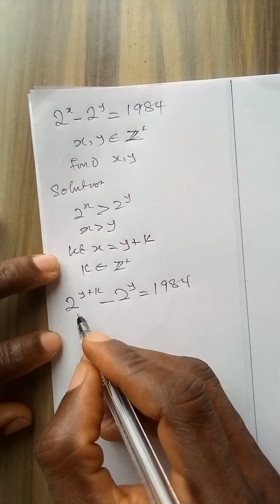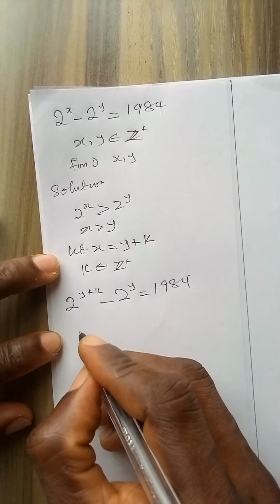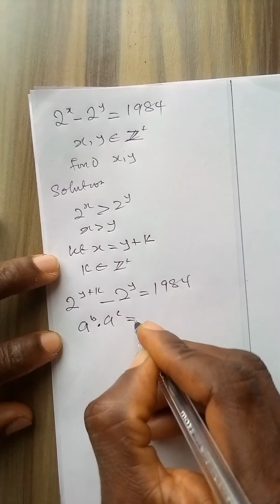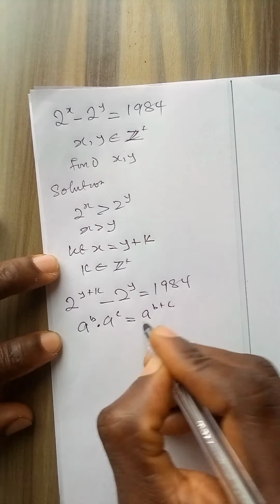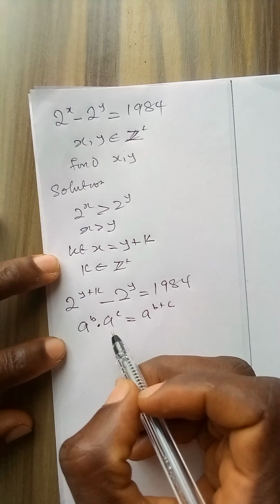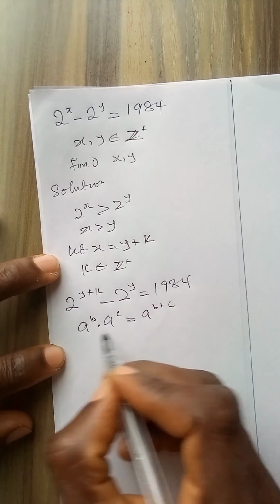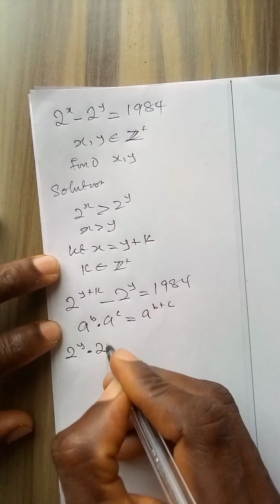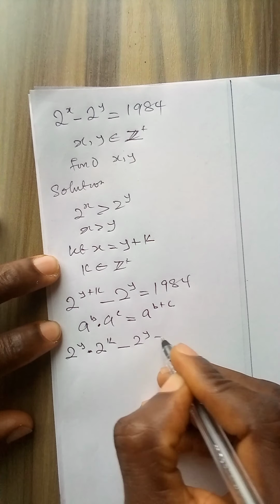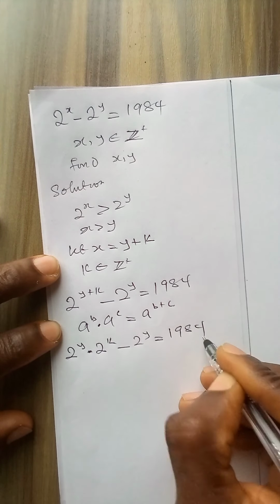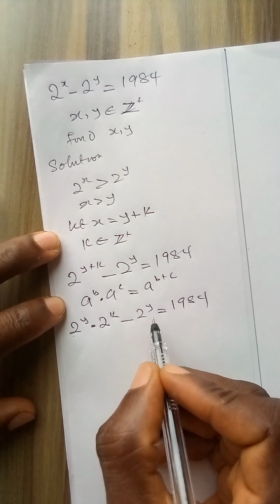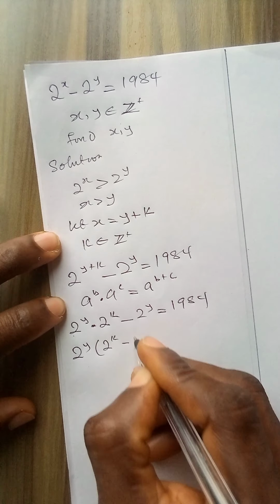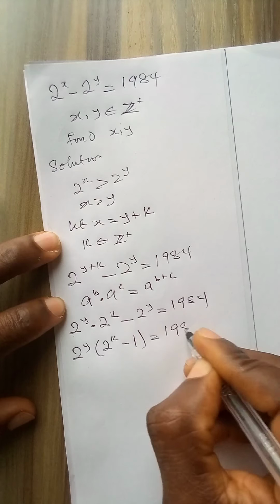If we apply the addition law of indices, which says a^b multiplied by a^c is equal to a^(b+c), here we are going to proceed. So if we apply this law here, we'll have 2^y multiplied by 2^k minus 2^y is equal to 1984. Now let us factorize 2^y out. So 2^y (2^k − 1) is equal to 1984.